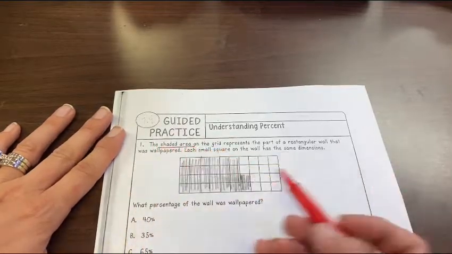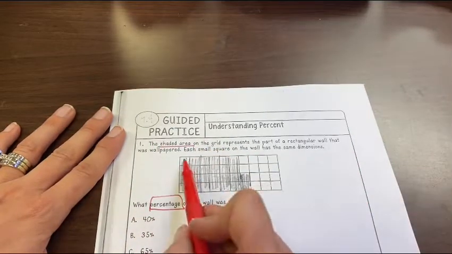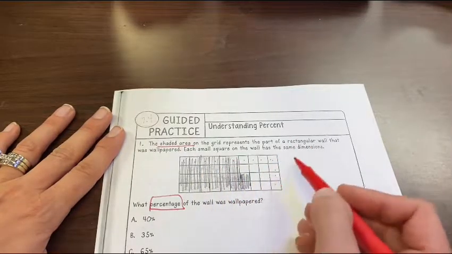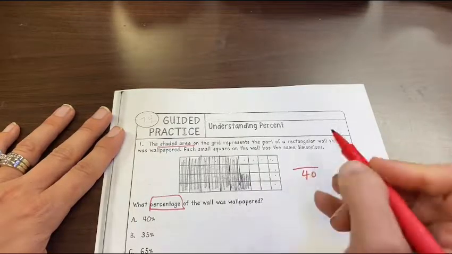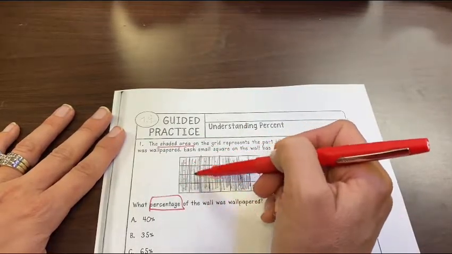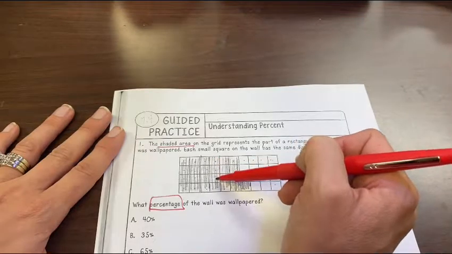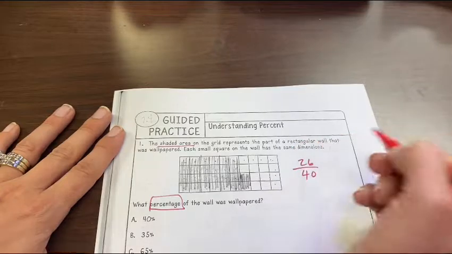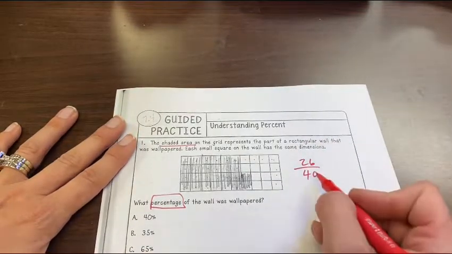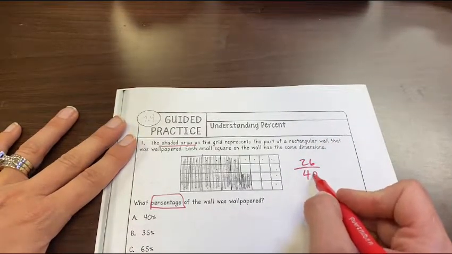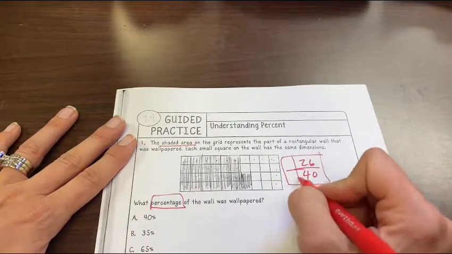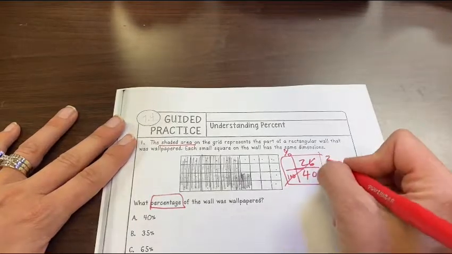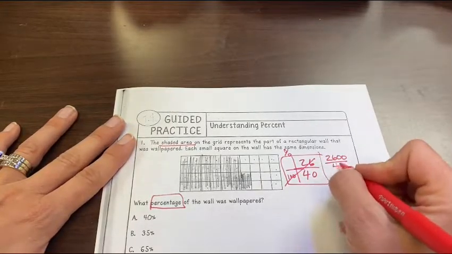Okay, we want the shaded area, and we want what percentage. So 1, 2, 3, 4, 5, 6, 7, 8, 9, 10 by 1, 2, 3, 4. So 10 times 4 would be 40. So we have 1, 2, 3, 4, 5, 6, 7, 8, 9, 10, 11, 12, 13, 14, 15, 16, 17, 18, 19, 20, 21, 22, 23, 24, 25, 26 40ths. And again, this is not out of 100. This is not a percent. So we've got to put that in a percent box. And I don't see an easy way, so we're going to cross multiply and divide.